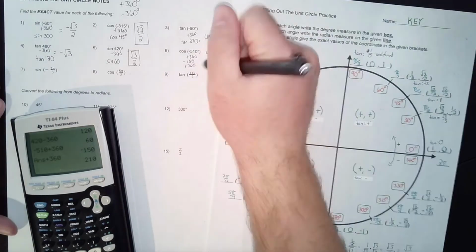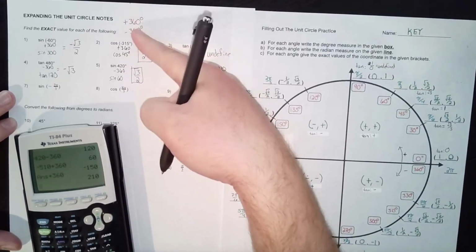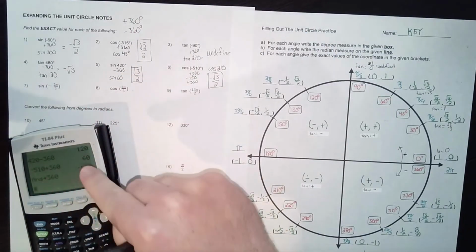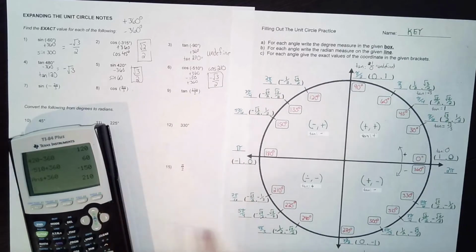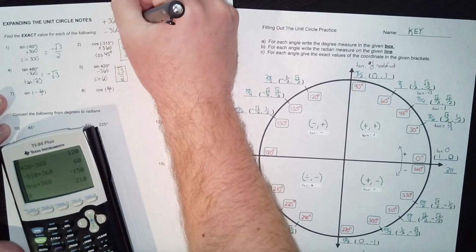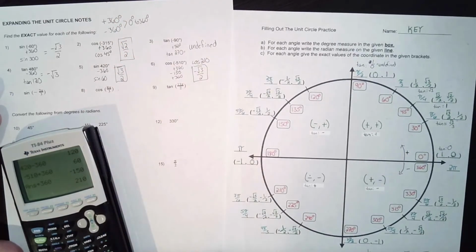And there's your answer. Okay, so I can add 360, I can subtract 360, I can do it multiple times if I need to. If these numbers were so big that subtracting once didn't work, I could subtract again. I'm really trying to basically get to the point where my angle is somewhere between 0 to 360. Those are what I know on my circle.